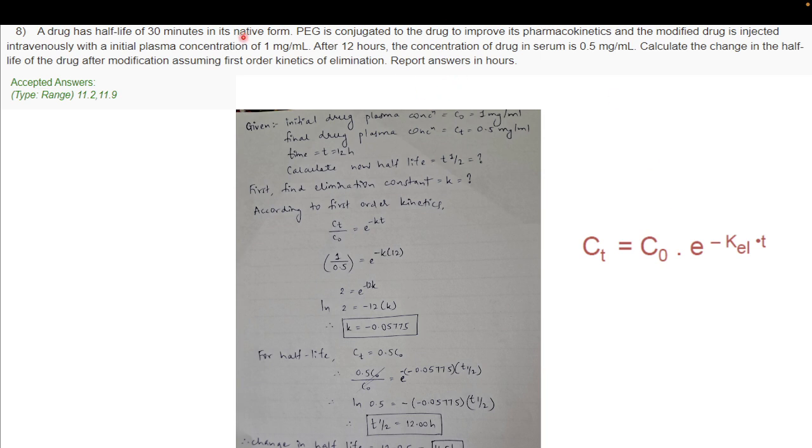So the question is, a drug has a half-life of 30 minutes in its native form. Then PEG is conjugated to this drug to improve its pharmacokinetics, and the modified drug is then injected intravenously, and the initial concentration of this drug is 1 mg per ml. After 12 hours, we see that the drug concentration in serum is 0.5 mg per ml. Now we have to calculate what is the change in the half-life after this modification has been done. So the initial half-life was 30 minutes, then it is modified. Now we need to find out what is the half-life of the modified drug.